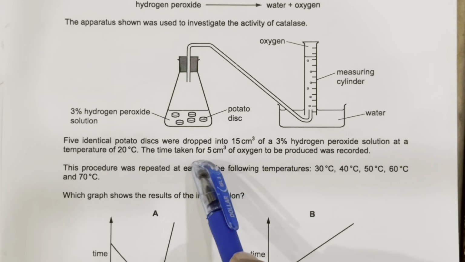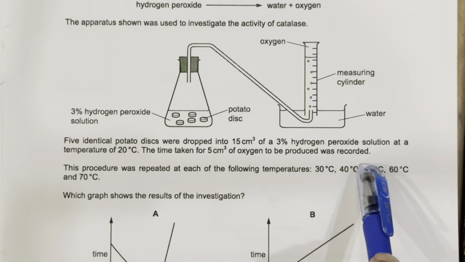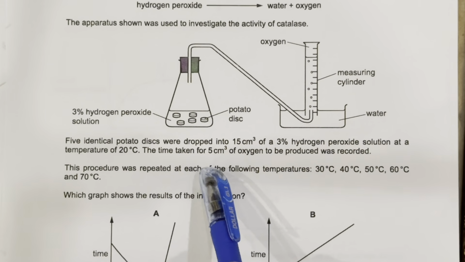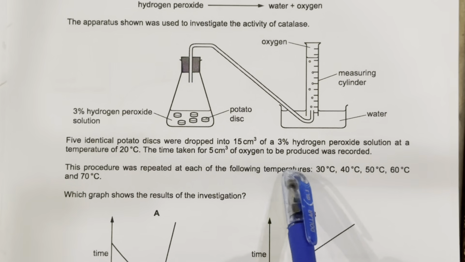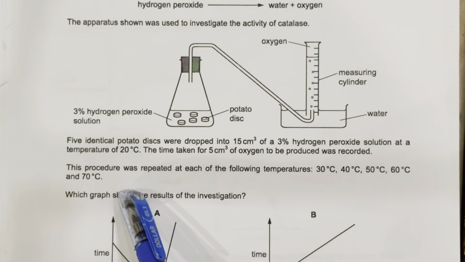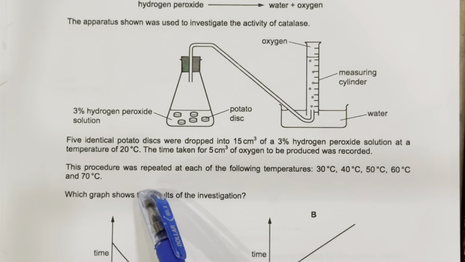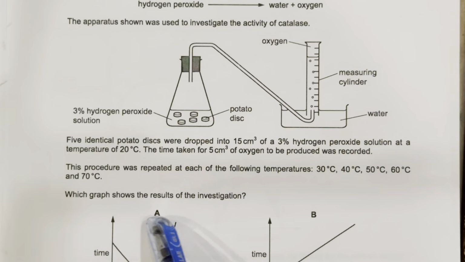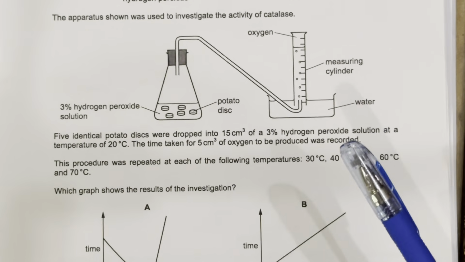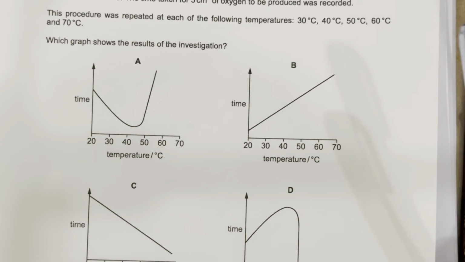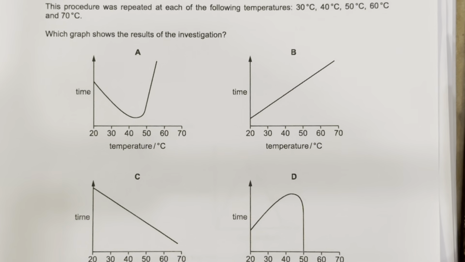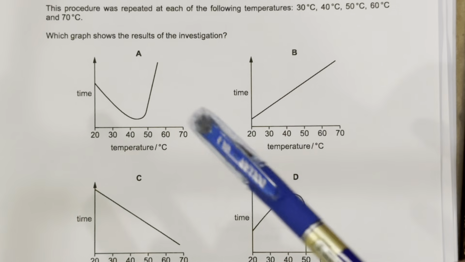5 identical potato discs were dropped into 15 cm³ of a 3% hydrogen peroxide solution at a temperature of 20 degrees Celsius. This is important. The time taken for 5 cm³ of oxygen to be produced was recorded. This procedure was repeated at each of the following temperatures: 30, 40, 50, 60 and 70 degrees. Which graph shows the result of the investigation? Before solving this type of question, you should know that enzymes work best at the optimum temperature. Below the optimum temperature and above the maximum temperature, enzymes do not work at that point.